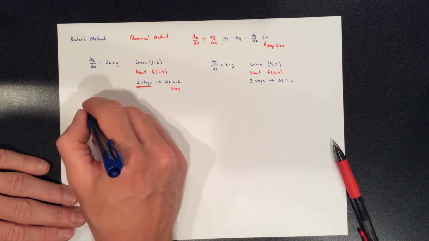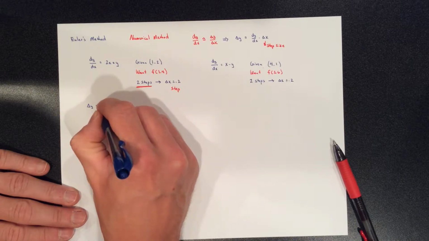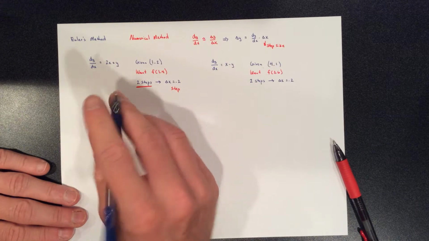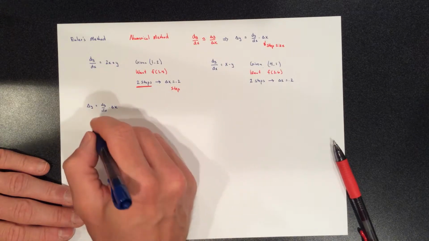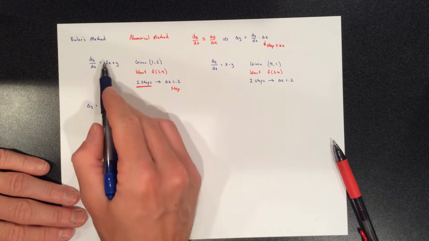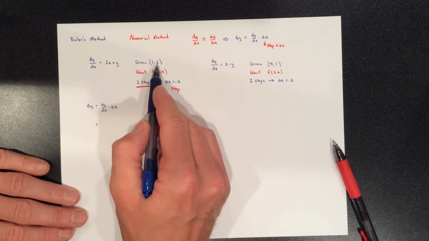So I'm going to write this again. Delta y is going to equal dy/dx times delta x. Okay? And so let's start with the point (1, 2). So what is delta y? Delta y is going to be the derivative at (1, 2). Well, the derivative is 2 times x plus y. 2 times 1 plus y of 2, that's 4.